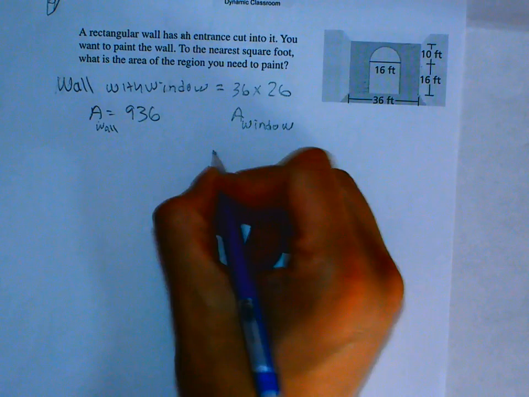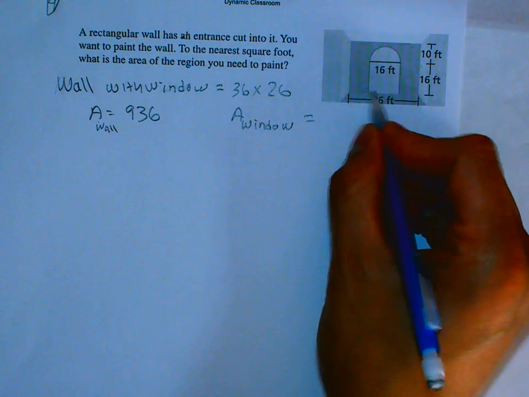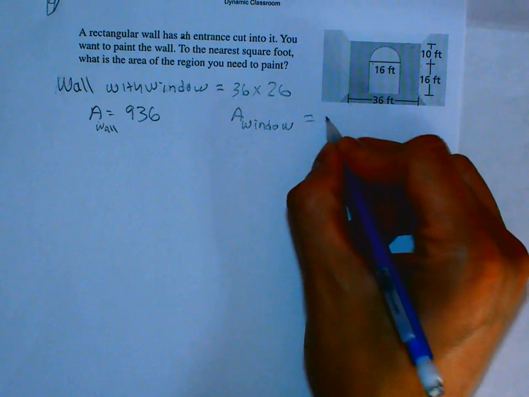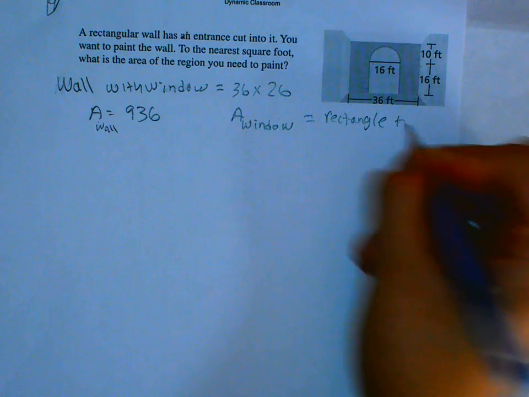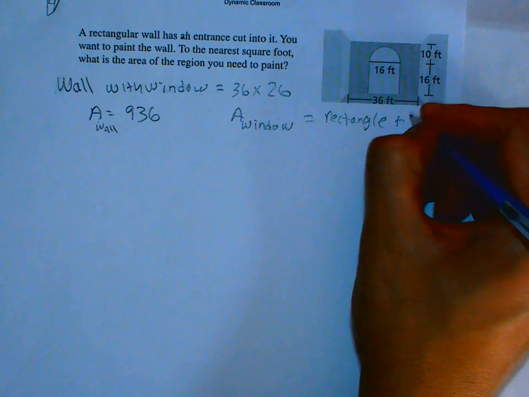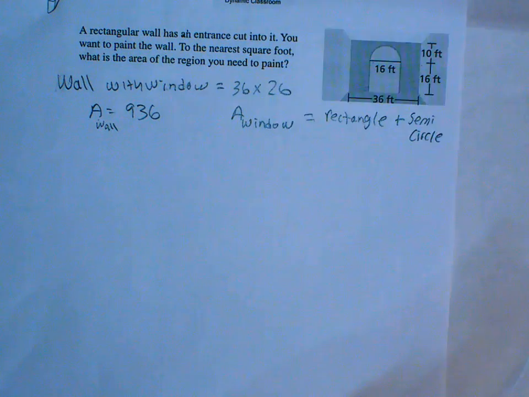Now, here comes the problem. The area of the window is made up of two parts. It's made up of this rectangle, and it's also made up of one semicircle. So we need to find out what that is.